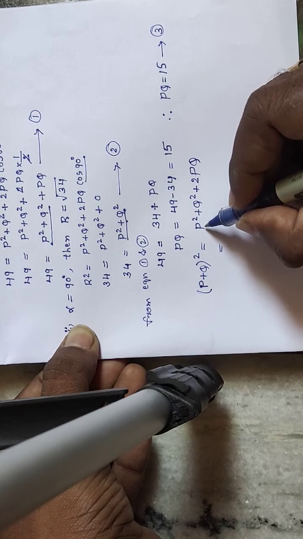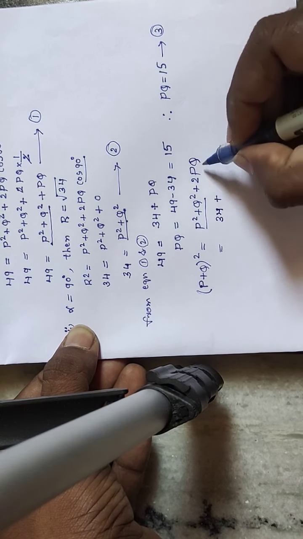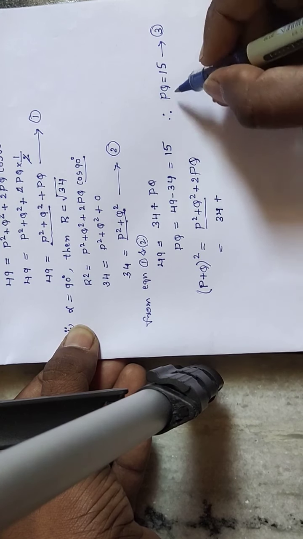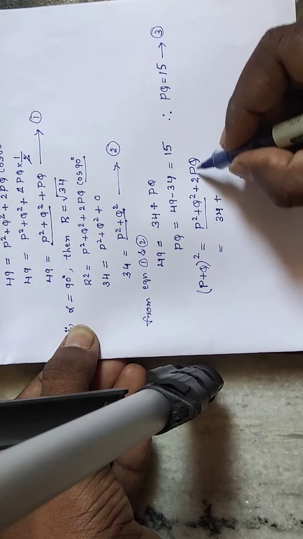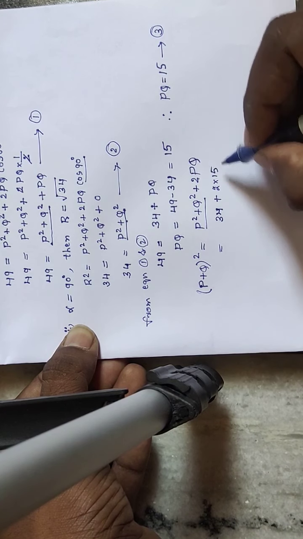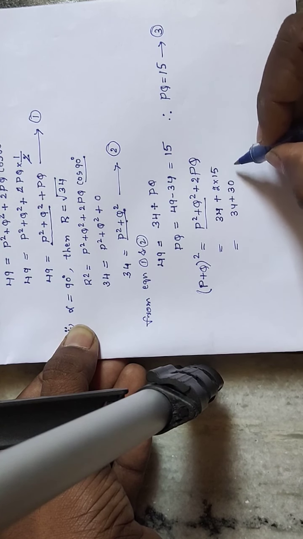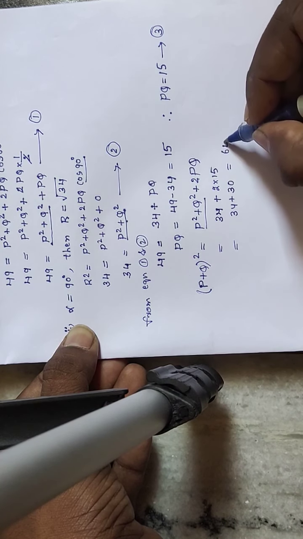So here p square plus q square equal, we know that is 34. 2pq, we already know the value of pq is 15, so 2 into 15. So 34 plus 30 is 64.